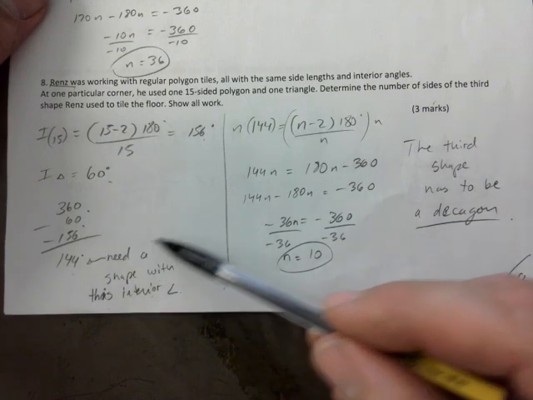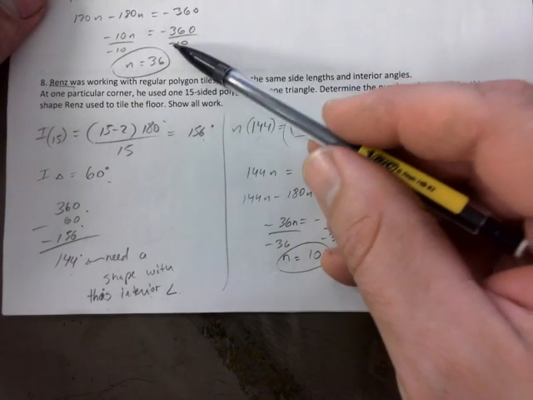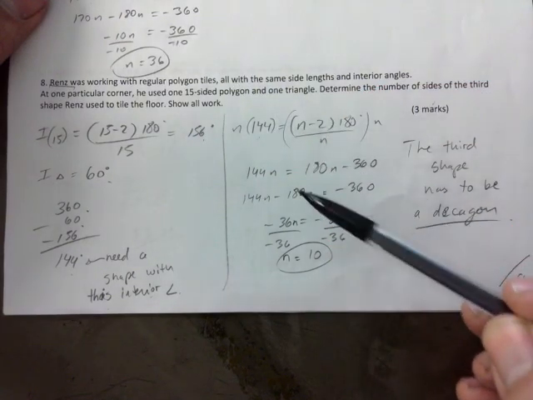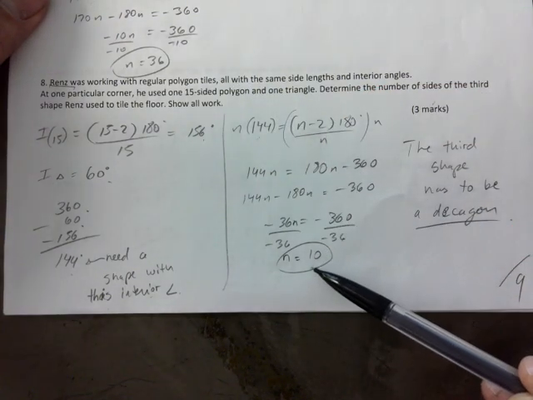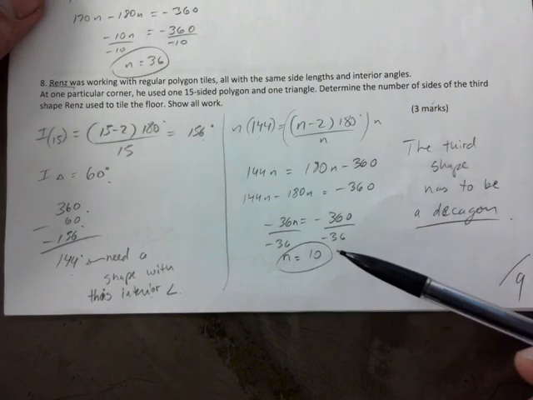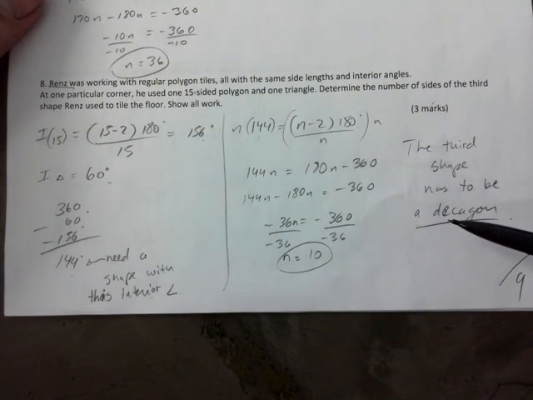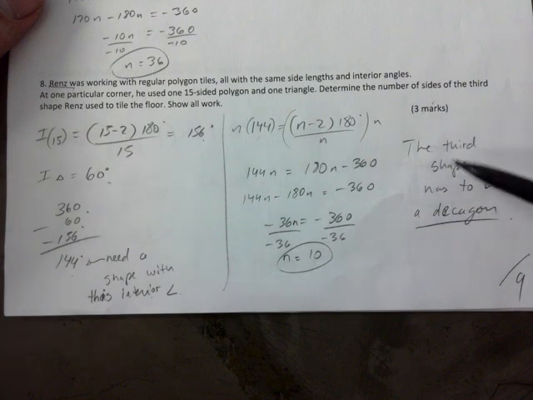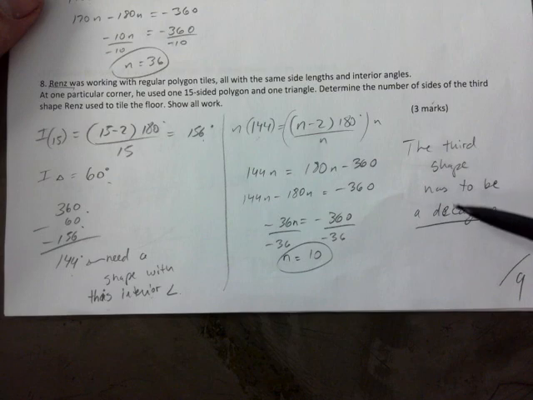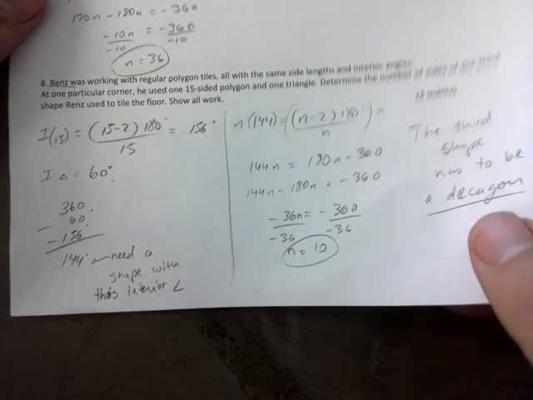So you take that and it's basically this question all over again, where you just figure out the number of sides. You couldn't guess. You had to actually do the math, right? Some of you guessed. So yeah, I still take that over nothing, but it wouldn't give you the marks here. So the third shape has to be a decagon, or a 10-sided polygon.